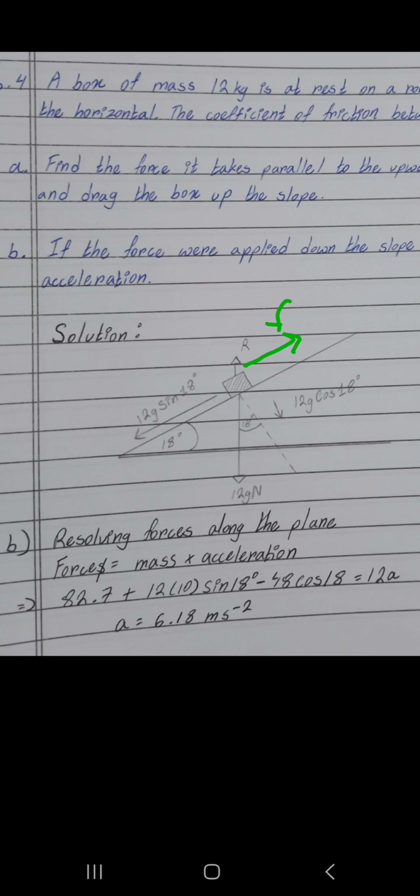So this is Fr. I was originally saying Fs because of static force, but when we speak about acceleration, it's no longer Fs, it's actually kinetic friction force. So we can name it Fk or simply Fr, just to say that I mean friction. And here's the force F, which is this one, 82.7.